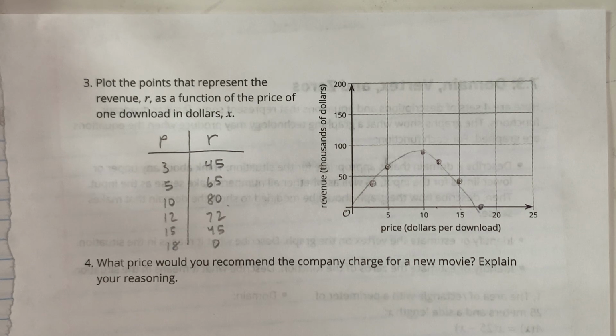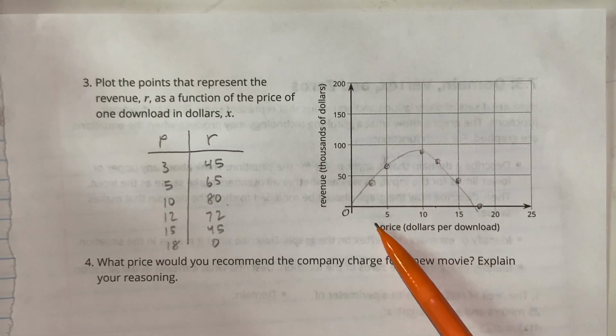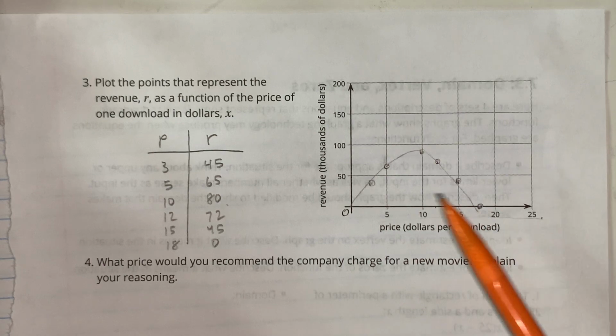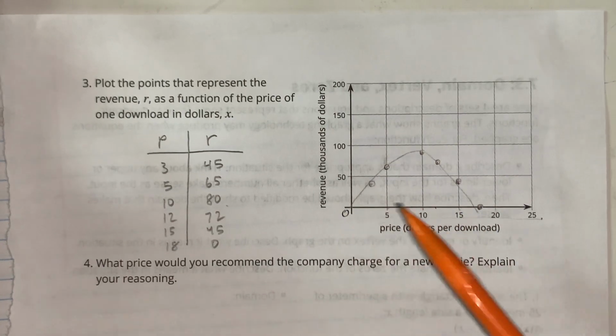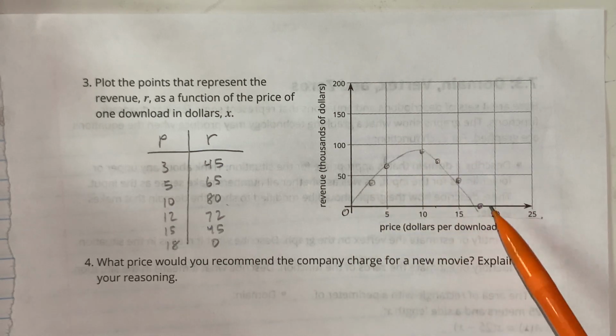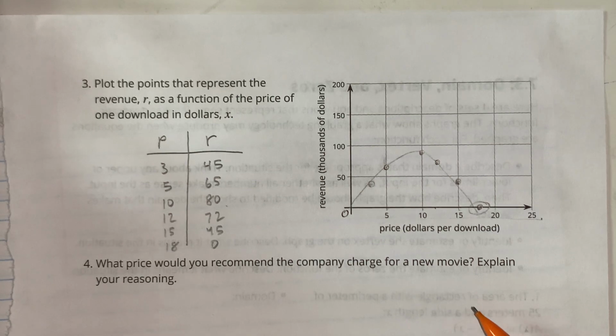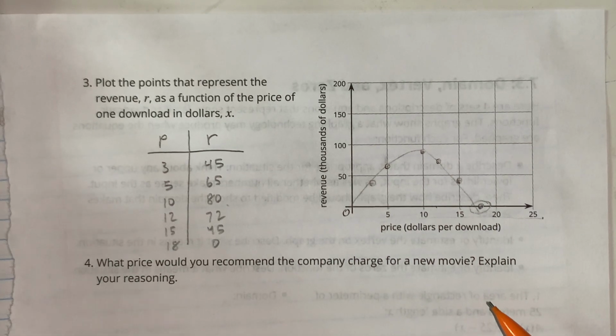So, thinking about it as a graphical situation, we can see that, as we start to charge people, as we start to increase the price, what happens to the revenue? Well, the number of downloads go down, so the revenue is going to go down. You're not going to make as much money. And right here, we can see this x-intercept. That would be if we charge people $18, we're not going to make any revenue because nobody's going to download.